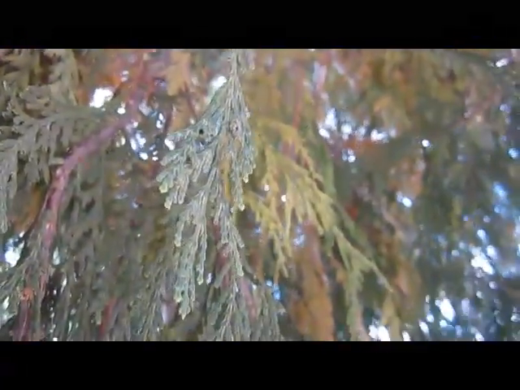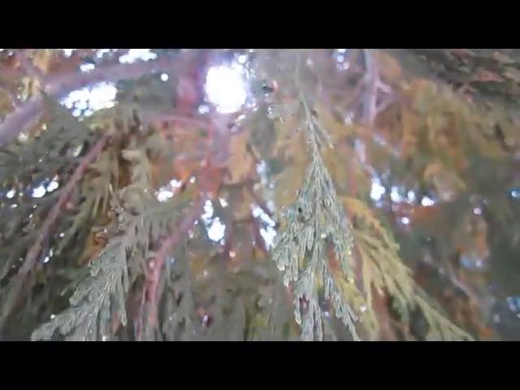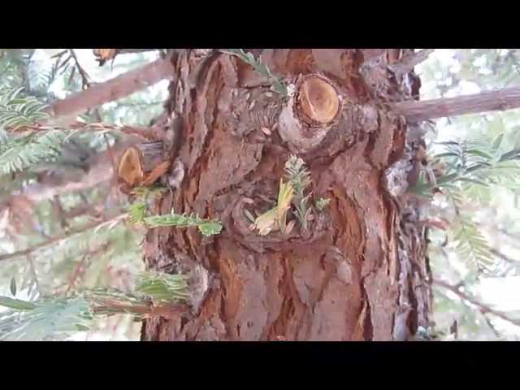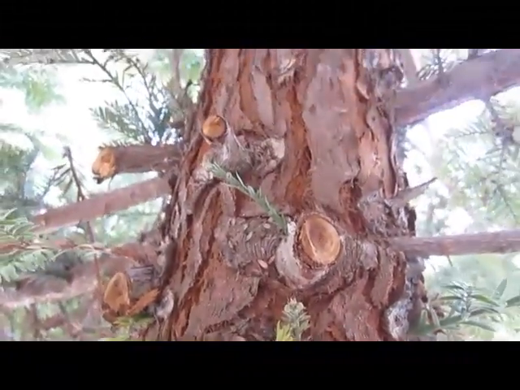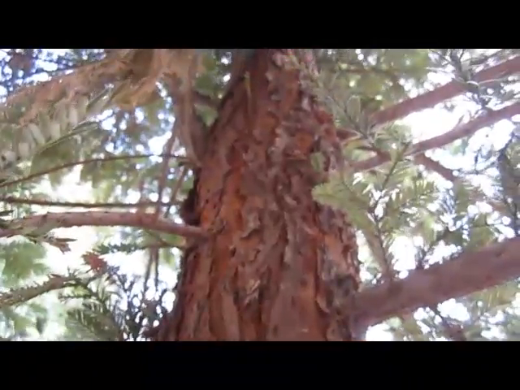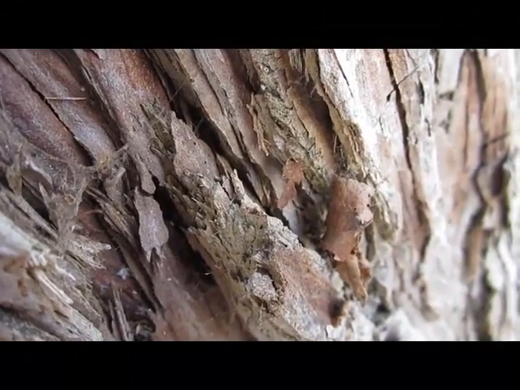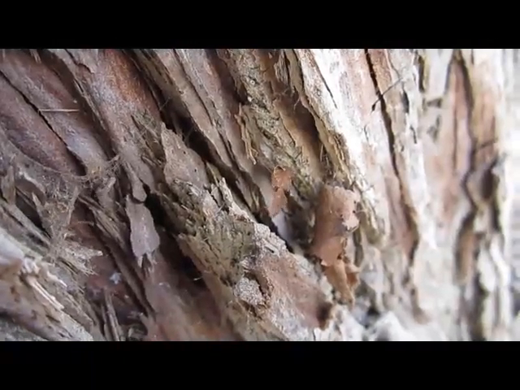The incense cedar is a species of conifer native to western North America, predominantly in the United States. It can grow as tall as 150 feet and is usually used for its soft wood in making pencils. Its cinnamon red bark is aromatic on days when it's warm.